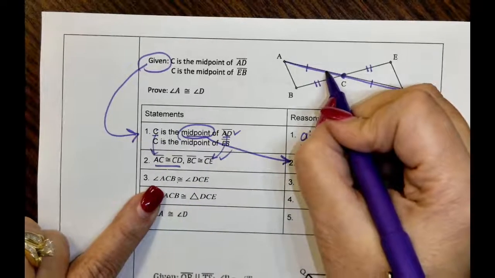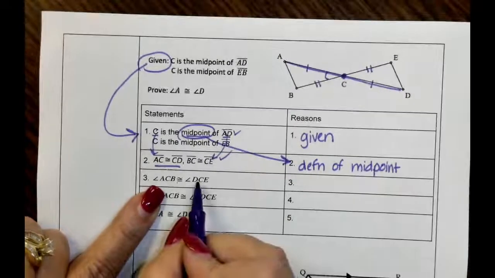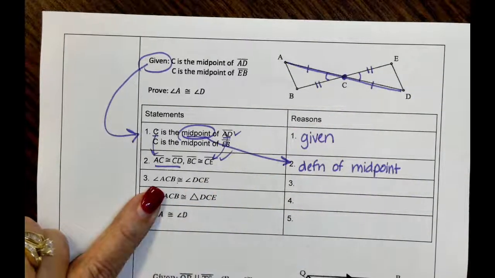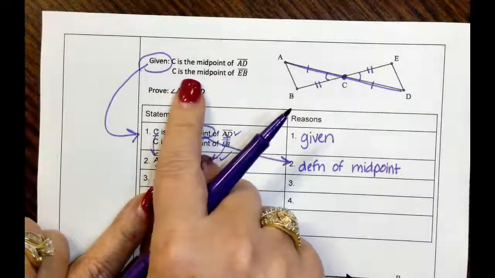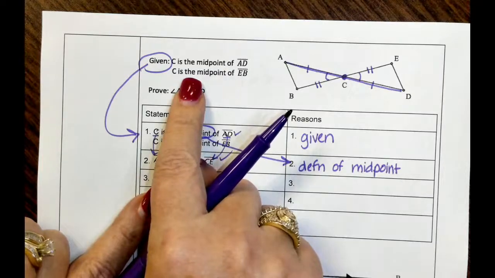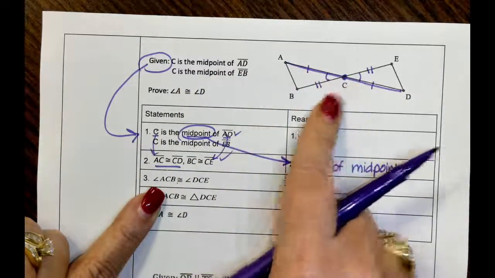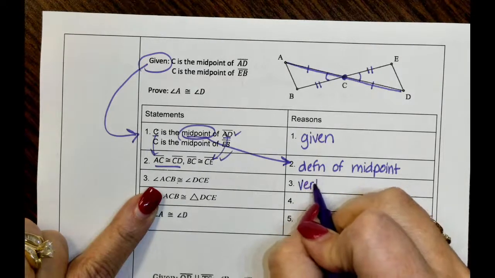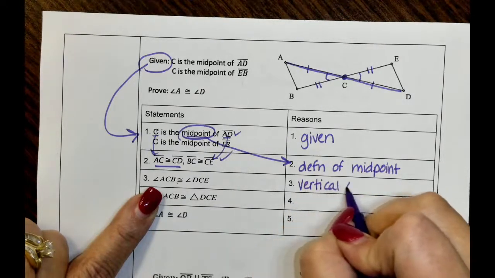Angle ACB is congruent to angle DCE. So I look at my picture, I mark that on my picture, and I look at my picture. Why do I know that? It's not because of either of these two statements. Those are midpoints of segments. Why do I know those two angles are equal to each other? Because they're vertical. And we know that vertical angles are congruent.